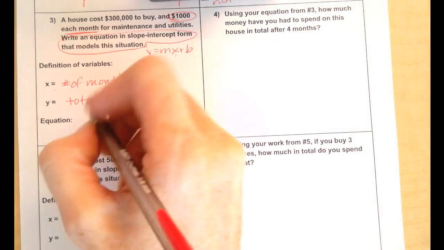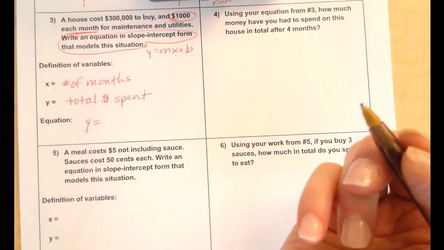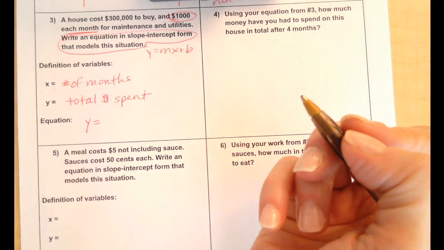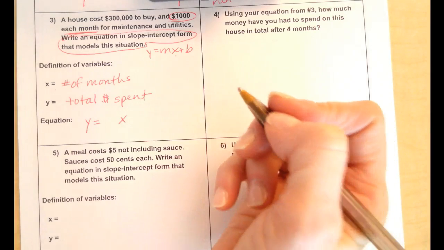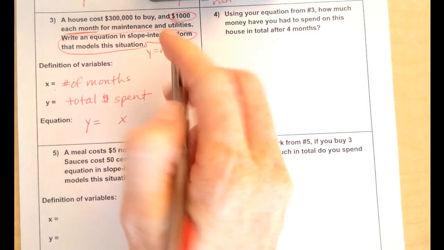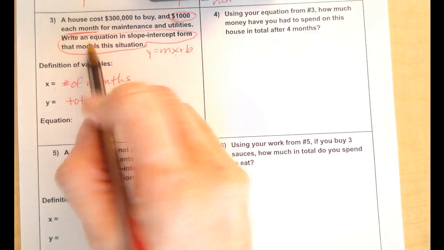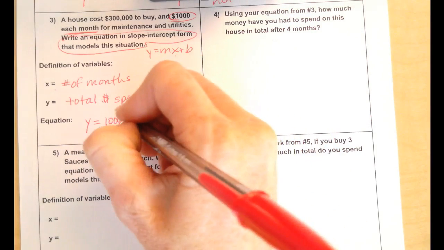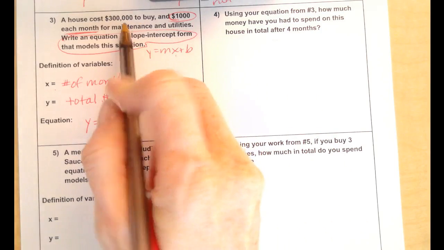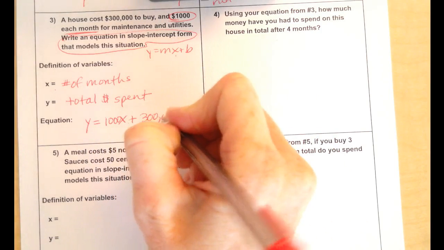So if I look at my equation, y, the total amount of money I spend on this house, will be how many months I've been in the house. That's my x. It's $1,000 each month, so I'm going to multiply my x by 1,000 plus the $300,000 that it cost me to buy the house initially.